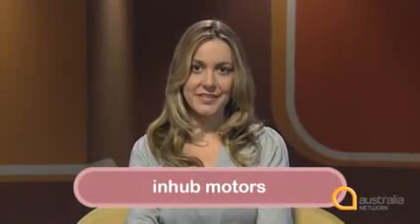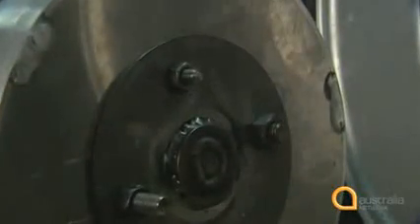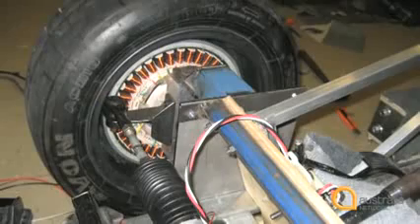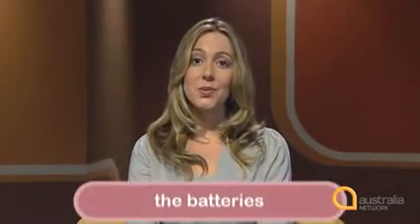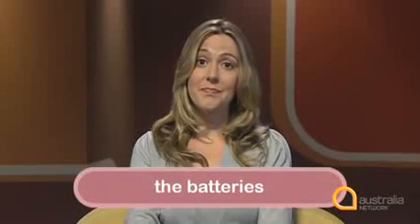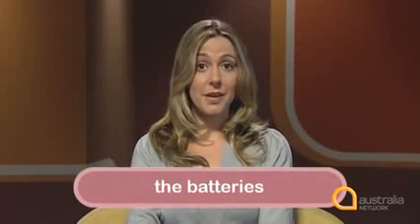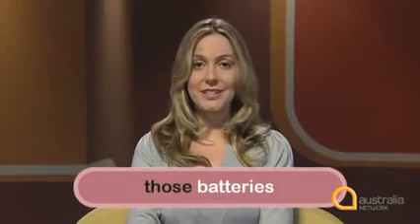He doesn't just repeat himself. He says the car is driven by in-hub motors. To say what the motors do, he refers to them again, but as the in-hub motors. The car is driven by four in-hub motors, and the in-hub motors directly drive the four wheels. Next, he says that the power source is the batteries. He's already said the batteries, so he refers to them again as those batteries.